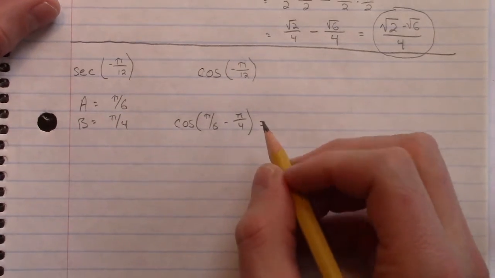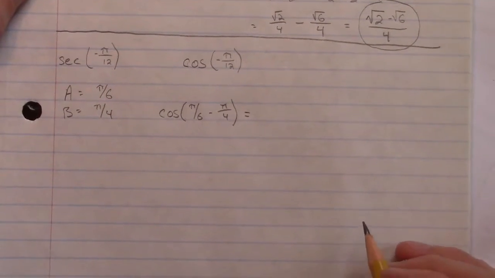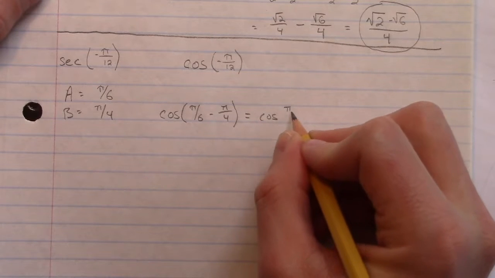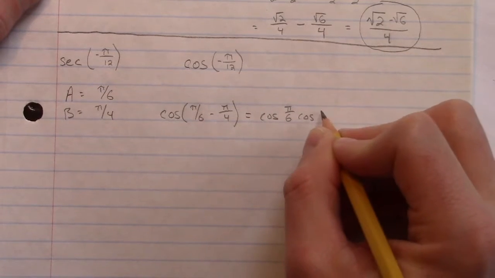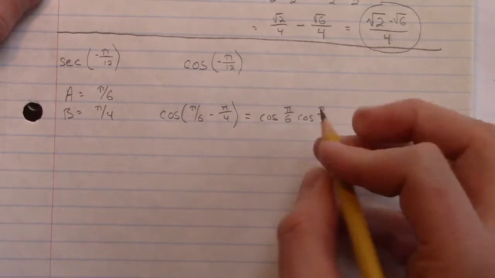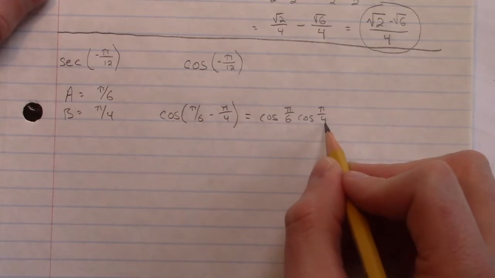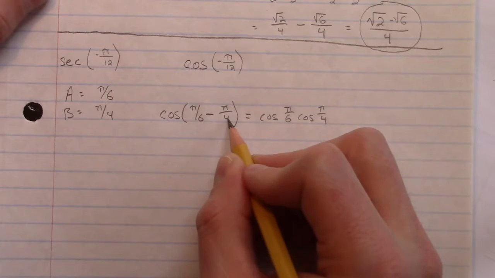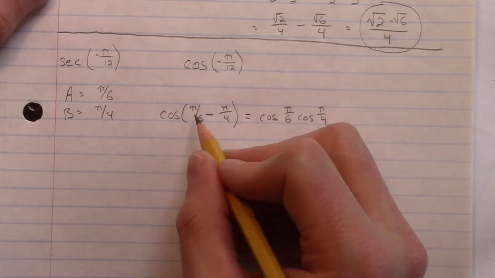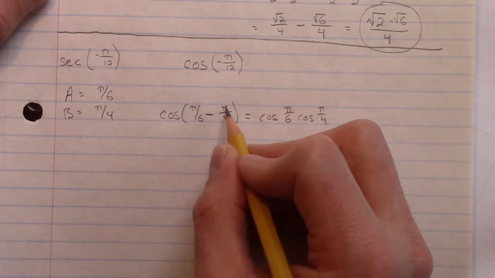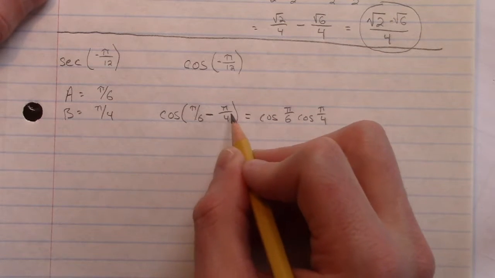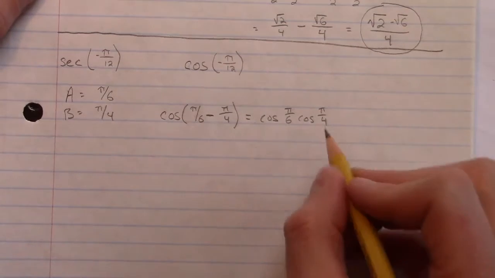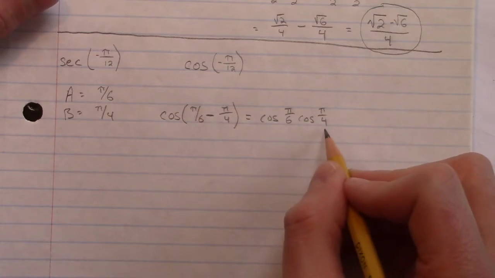All right? So applying the cosine difference formula, I'm going to have cosine of pi over 6 times cosine of pi over 4. And this is where I get the question, shouldn't it be negative pi over 4? No, I'm subtracting the angle pi over 4. So this is my A, this is my B. Subtraction just means I'm taking this angle, subtracting this angle. This is not negative pi over 4. This is not plus negative pi over 4. If it was, you would just have the sum formula, which would work the same thing out. But this is cosine of just straight up pi over 4.